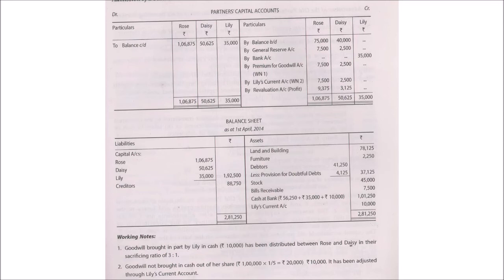Now, we have 5 amounts in ROS column and Daisy column. One more item is there by bank. What is the amount brought by the new partner? 35,000 rupees. Write that amount in Lily column. No item is given there on the debit side.